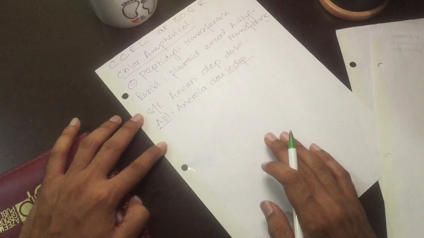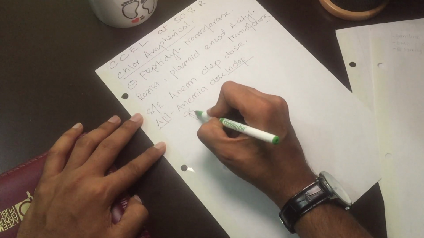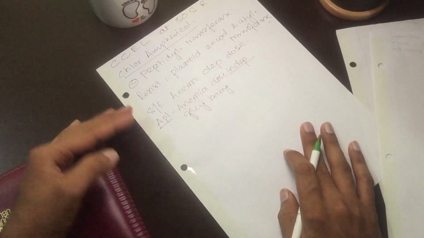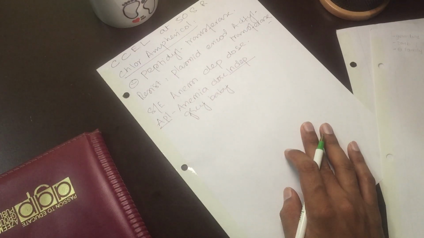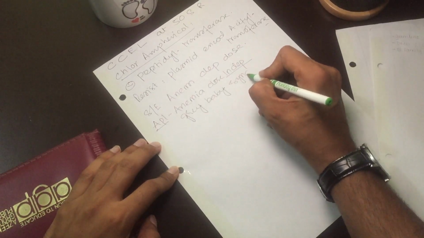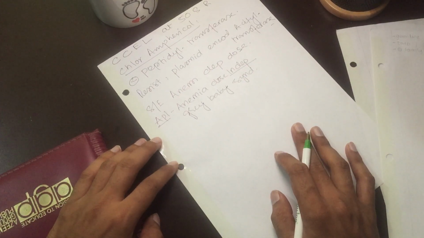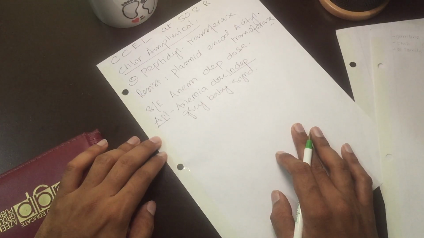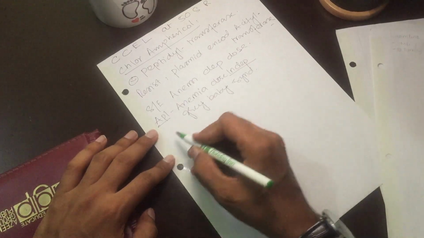Also, the most important, it can cause gray baby syndrome, in which the baby does not have a mature hepatic enzyme, UDP glucuronyl transferase. That's why it cannot remove chloramphenicol from the body, so it leads to the formation of gray baby syndrome.